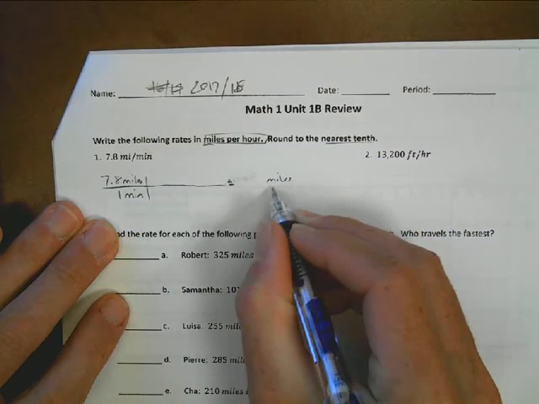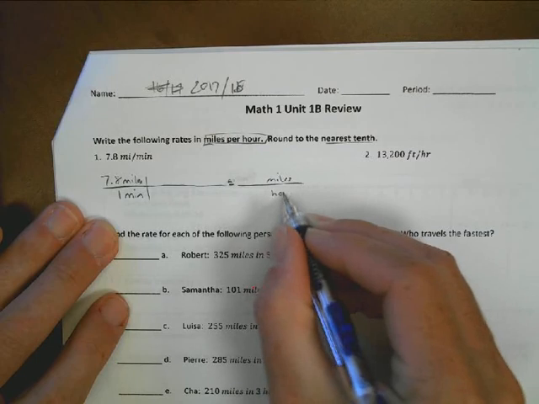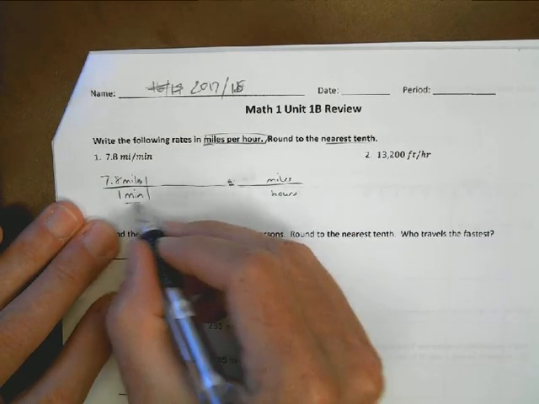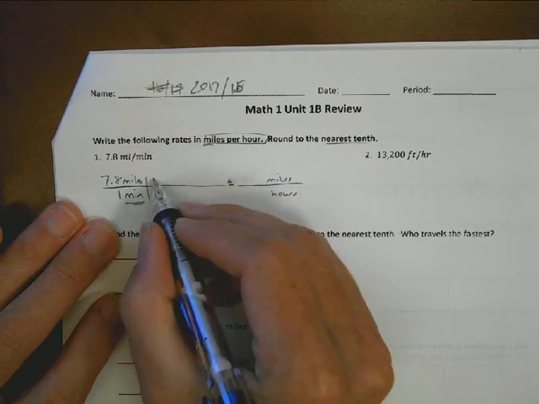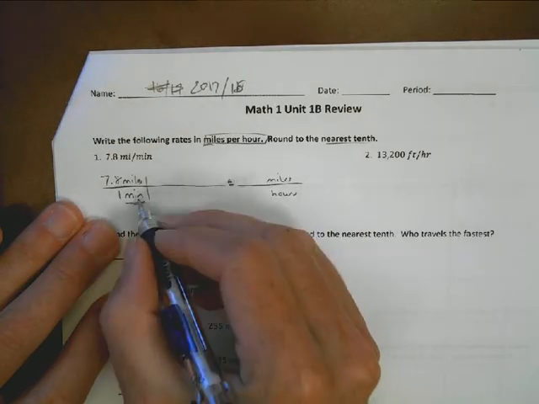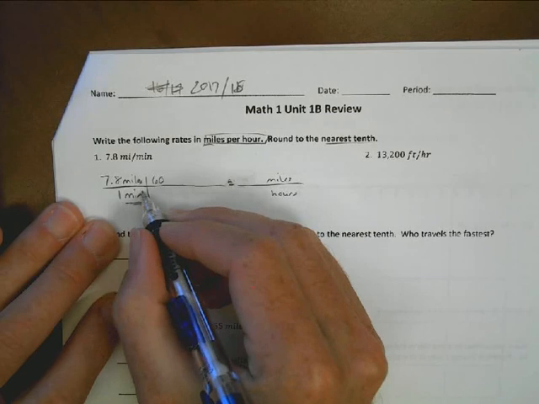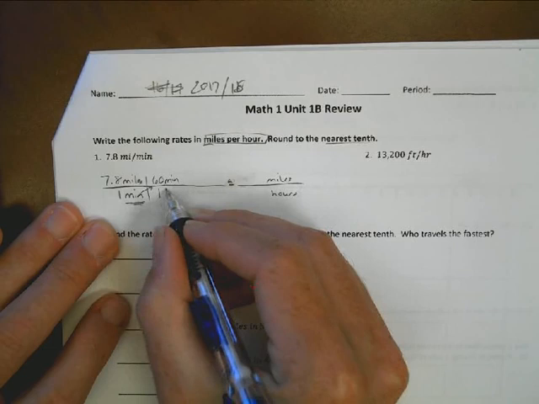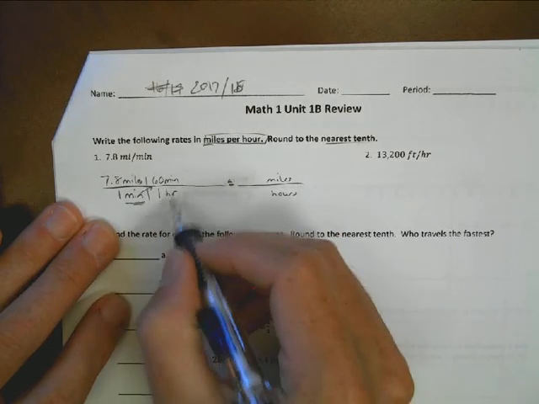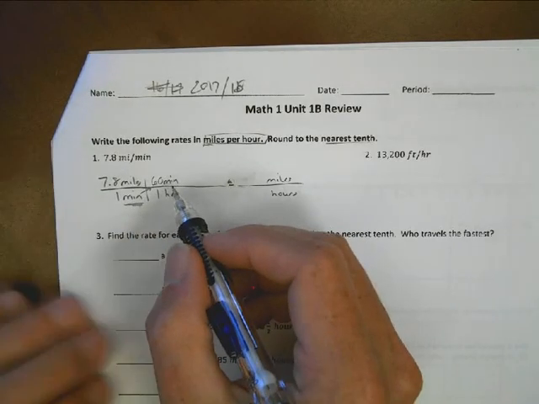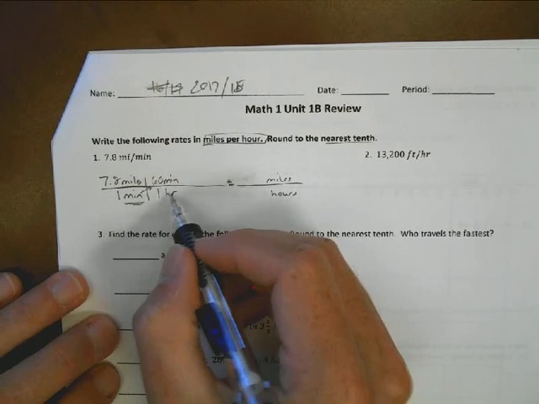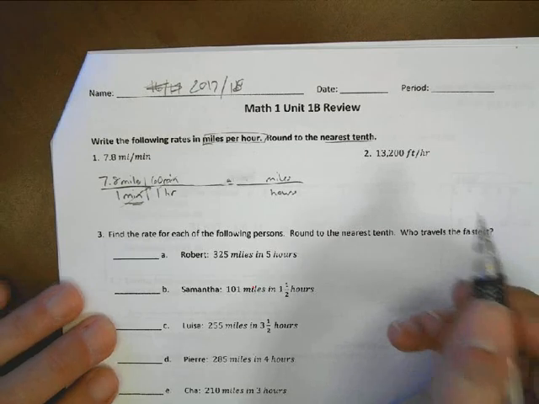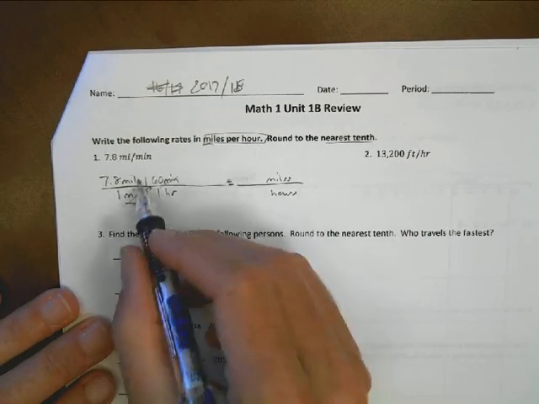But I do want to get my solution to be with hours on the bottom. To end up with hours on the bottom, I need to change the minute portion here. So to do that, I'm going to set up a little proportion. I'm going to say, well, there are 60, and I go diagonal, don't forget, there are 60 minutes in 1 hour. By doing this, I have a conversion ratio here, 60 to 1, 60 minutes to 1 hour, that will allow me to cancel out the minutes when I multiply. So that's all I need, because that's going to leave me with miles per hour in the end.